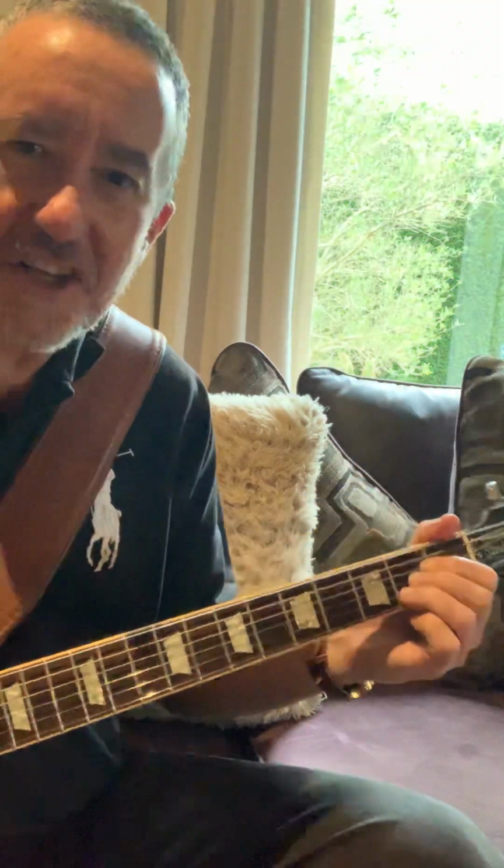Bar chords are transportable right up the fret. If you've got a 22 fret electric guitar, you can go up as high as your hand will allow you. You can play that bar chord up. That's an E-shaped bar chord.